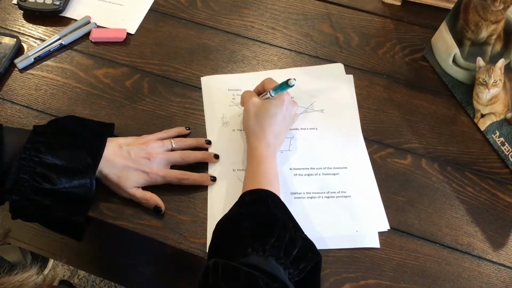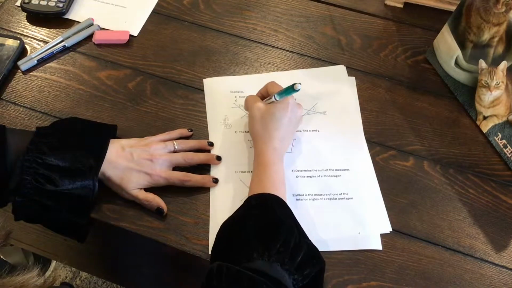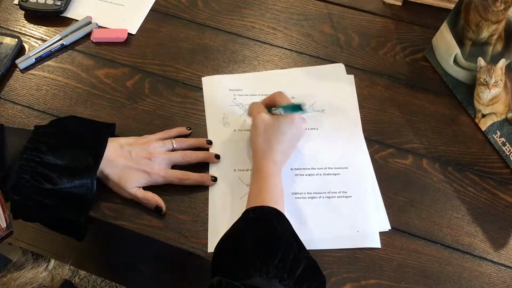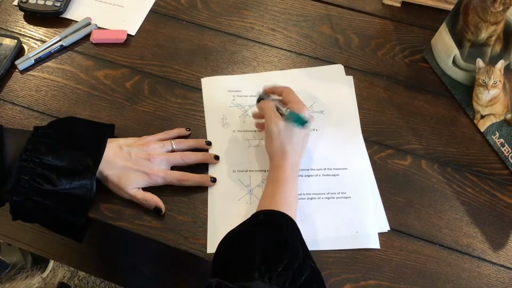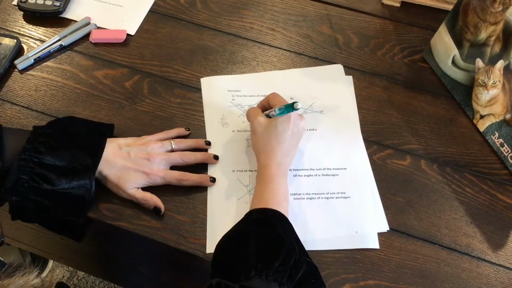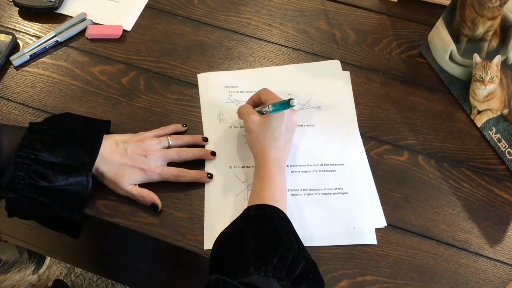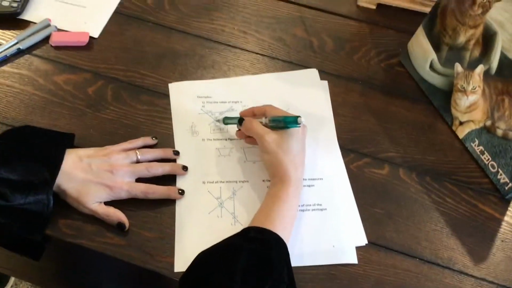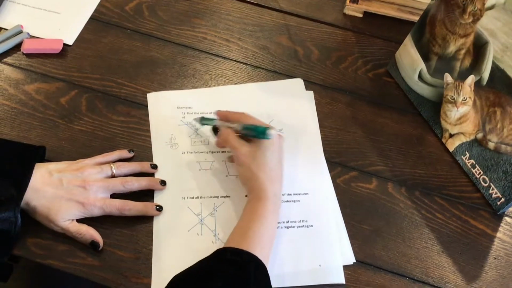So that's what this angle is, 93 degrees, and these two angles are vertical angles. And vertical angles are congruent, which means that x equals 93 degrees. So we found the measurement of x, which is what we were asked.